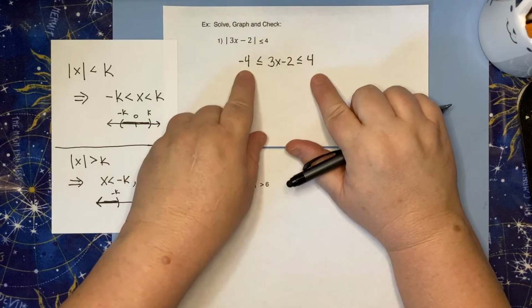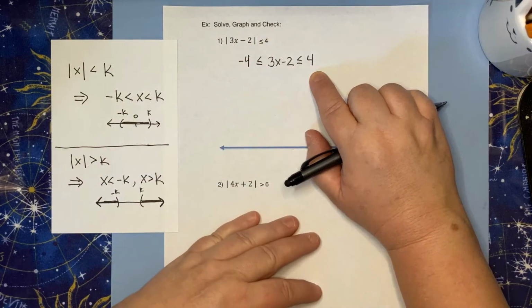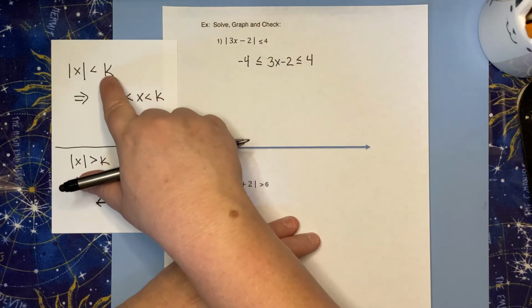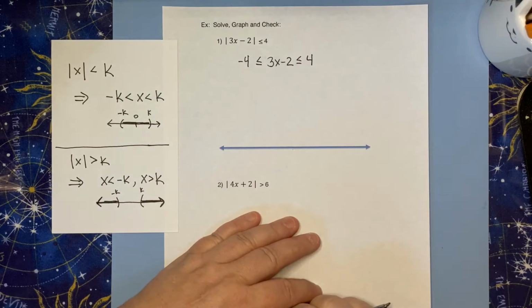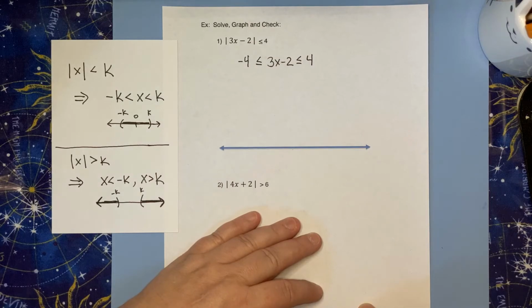Remember, we talk about absolute value creating those two endpoints. Those are the endpoints. And because it's a less than or equal to, which falls into the less than world, you stay in the middle because you're little. You can imagine these are your boundaries when you're small. You don't want to go too far because you're little.